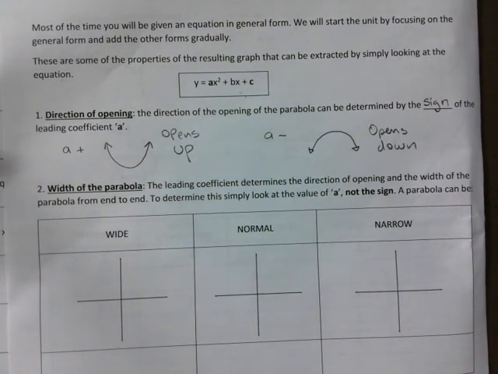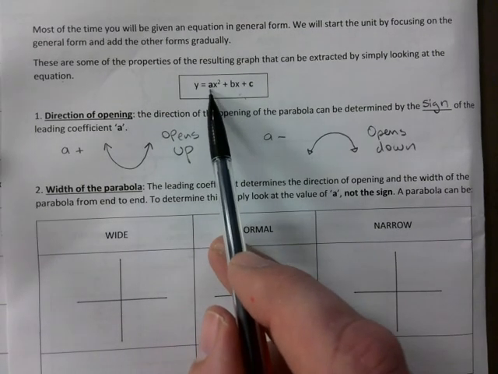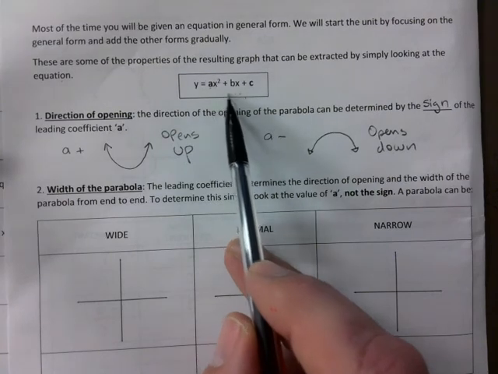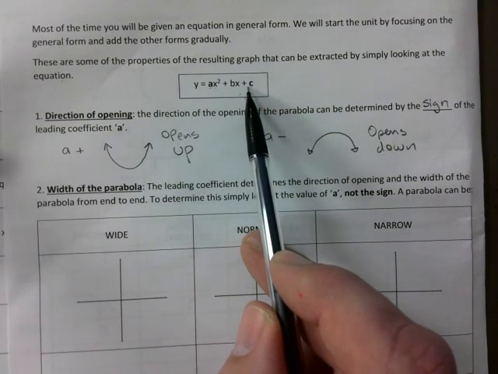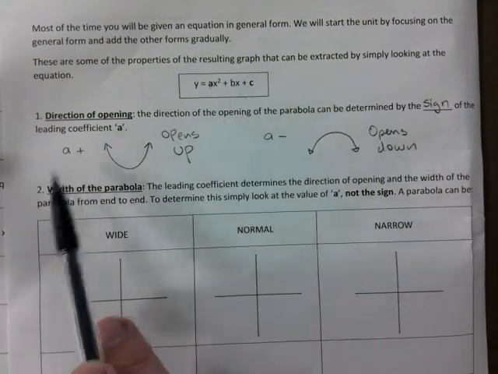So boom, just look at the sign of the leading coefficient and just remember, be careful. Some students think it's always the first number. I could sneak the x squared on the back of that equation. Don't. Look for the x squared. That's your leading coefficient, okay?